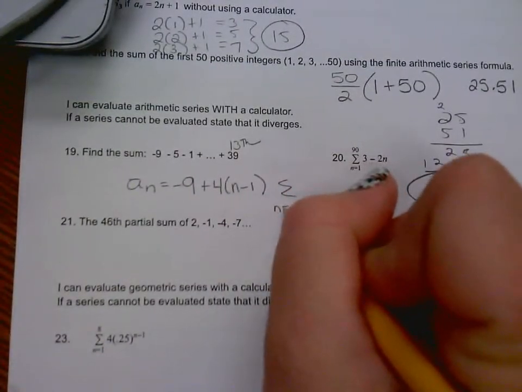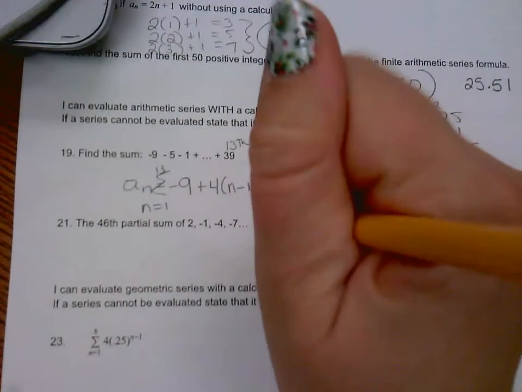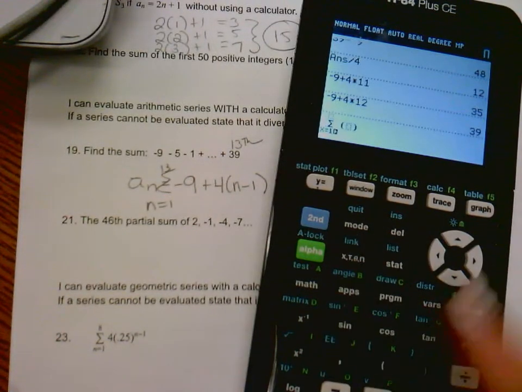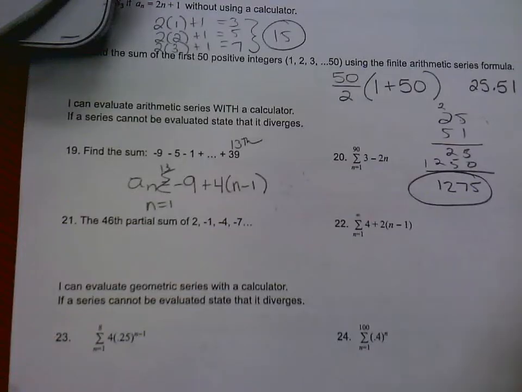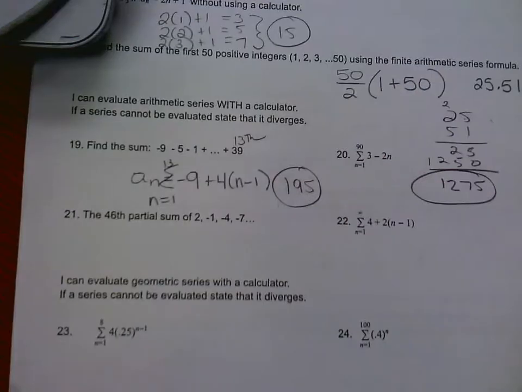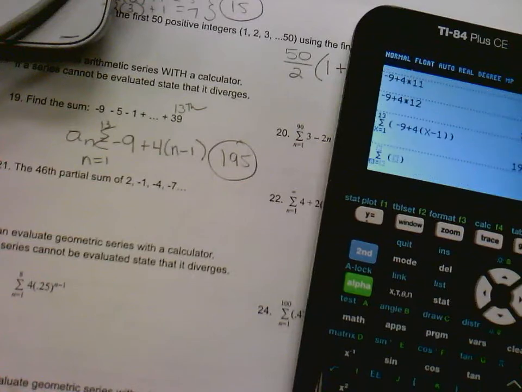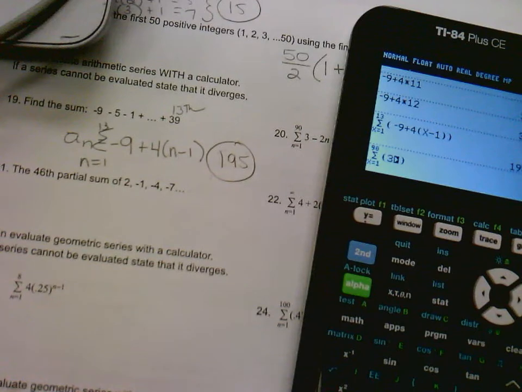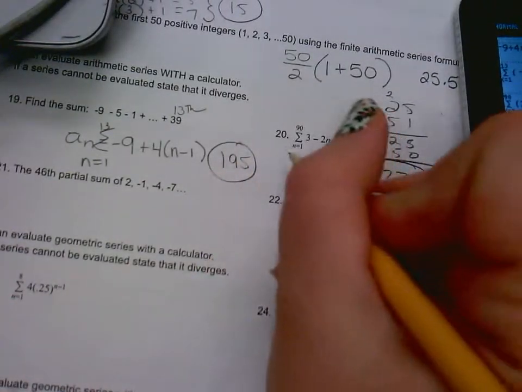So I'm going to do the summation of 1 to 13 of that. Math summation, n goes from 1 to 13 of -9 plus 4 times n minus 1, 195. So number 20, I could just plug into my calculator. Summation, n goes from 1 to 90 of 3 minus 2n, -7920.